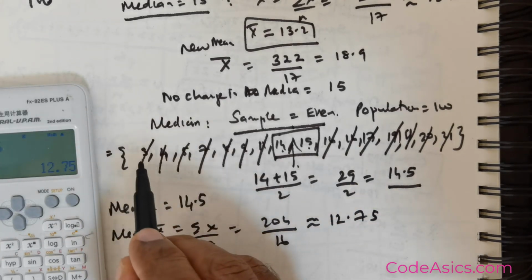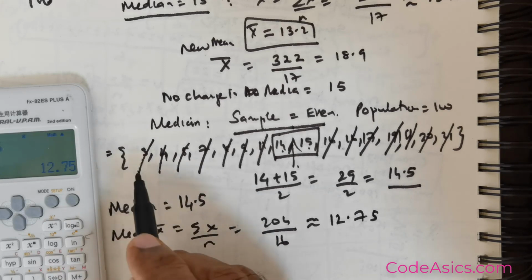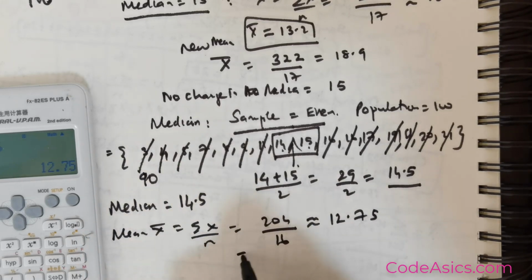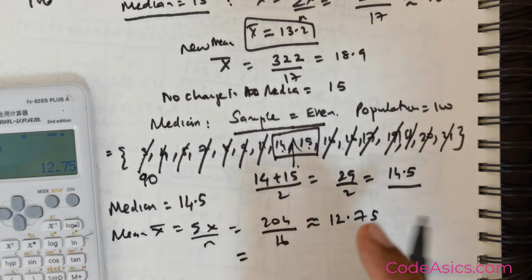Now if I were to replace 3 by, say, 90, in this case what happens is I take away 3 and I add 90.